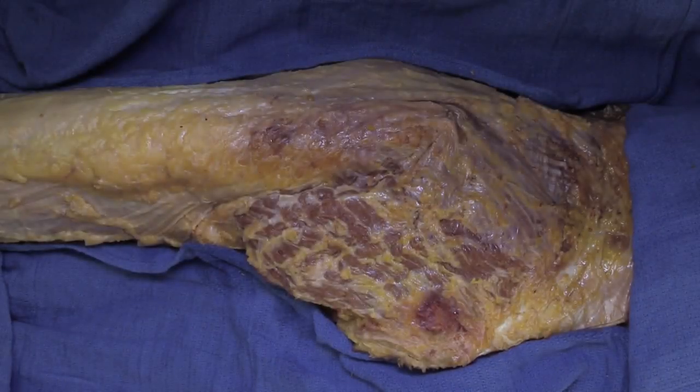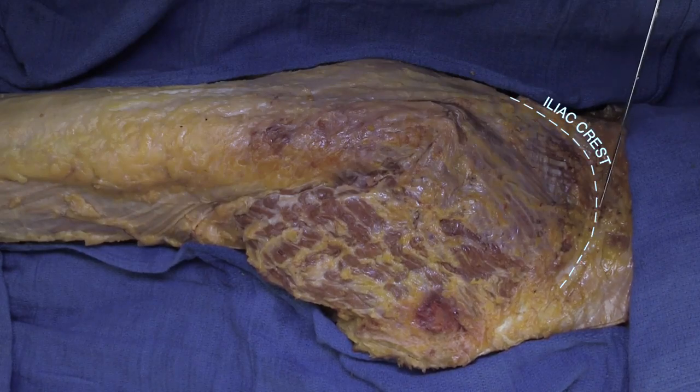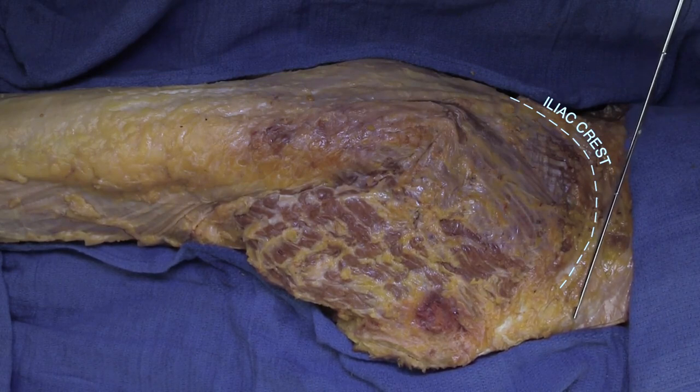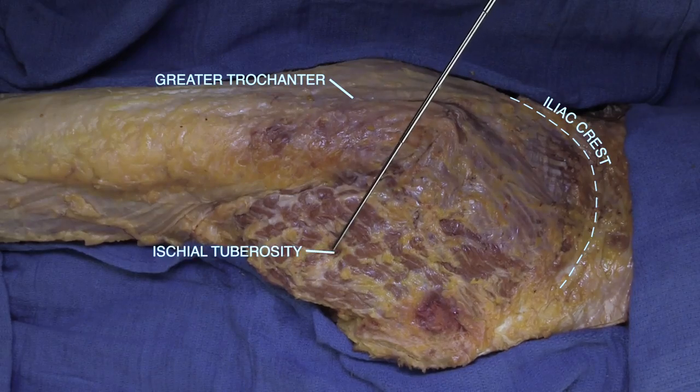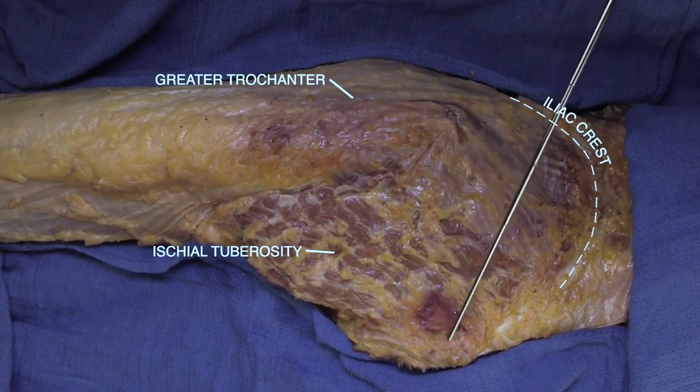We've removed the skin and fascia covering the gluteal region and the posterior thigh. For orientation, we show the iliac crest and the position of the greater trochanter and the ischial tuberosity. And we note the depth of the pressure sore, which we indicate here.